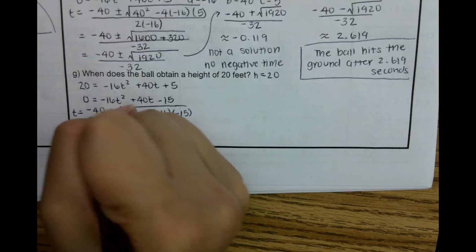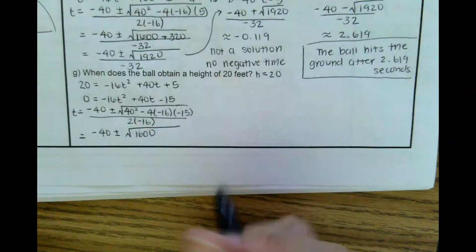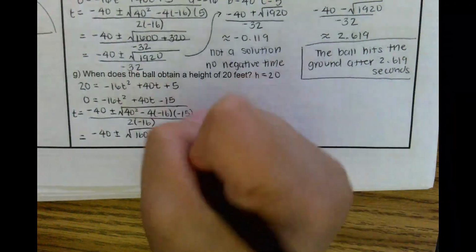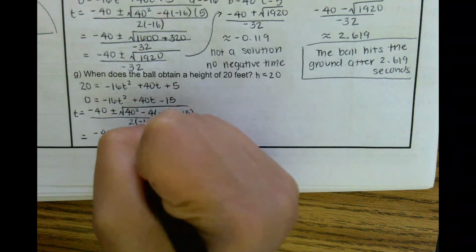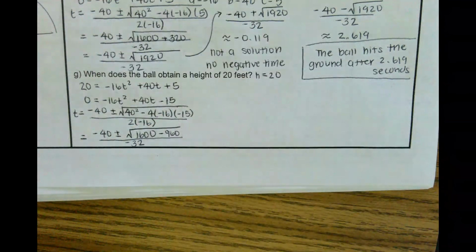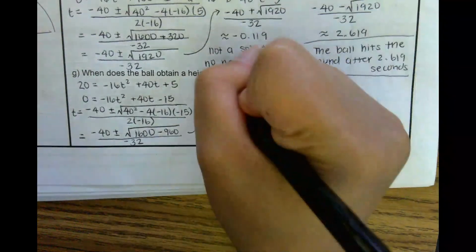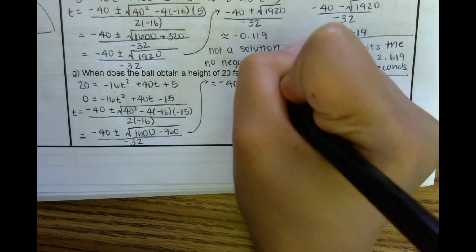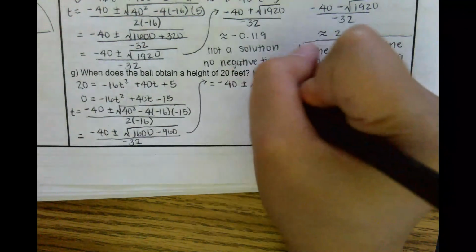Then keep simplifying. 40 squared we know is 1,600. Negative 4 times negative 16 times negative 15 will be negative 960. 2 times negative 16 is negative 32. Keep simplifying. Negative 40 plus or minus the square root of 1,600 minus 960. This will give me 640.